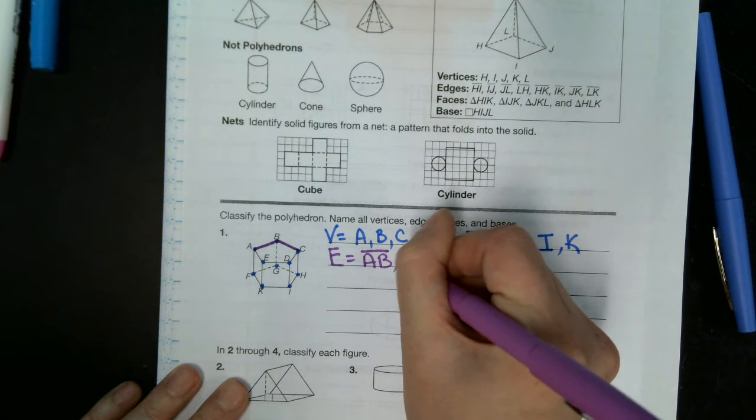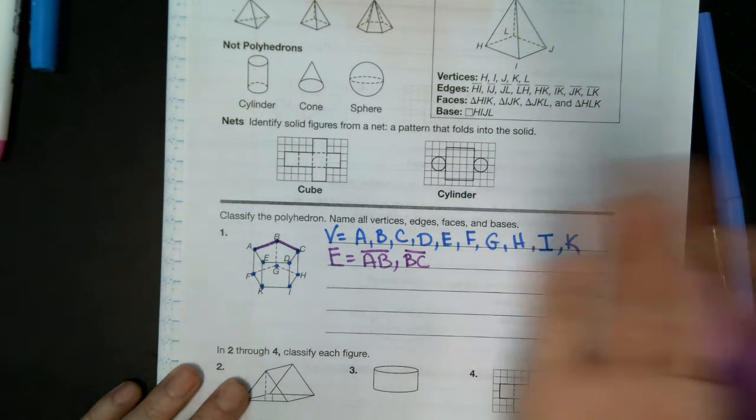B, C. That's why I like using different colored pens.